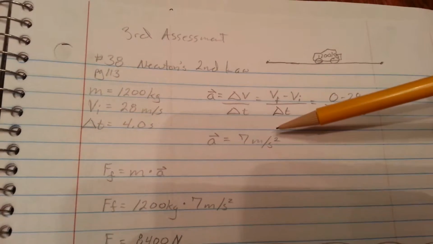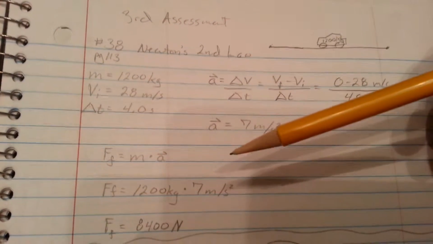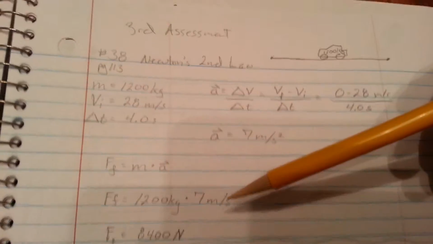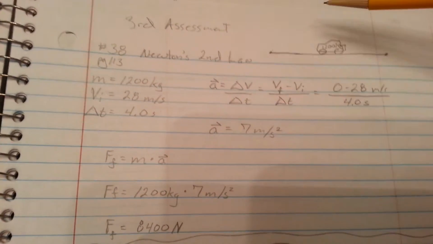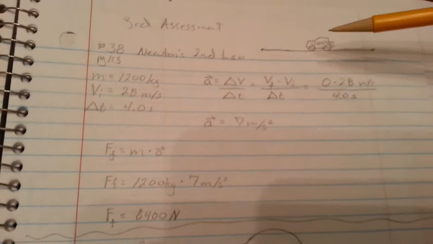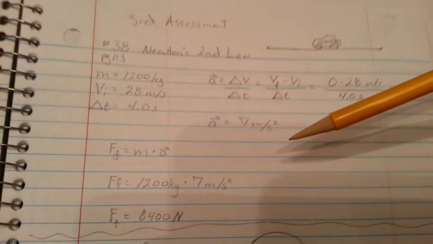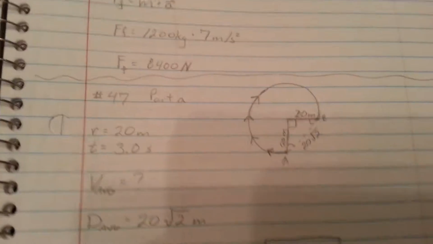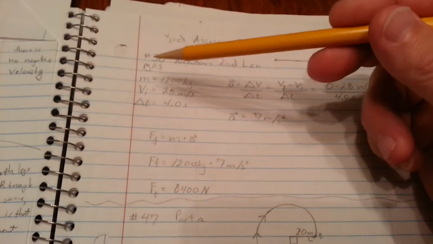And so since I have my acceleration, I already have my mass. So I just take the frictional force, multiply the weight or the mass times the acceleration. It gives me 8,400 newtons, and that is the frictional force on this little hot rod here. And whenever I started doing this one, it seemed pretty difficult, but then I did it and it was actually pretty easy. I was amazed, so I did another one, and that's number 47 on page 113.